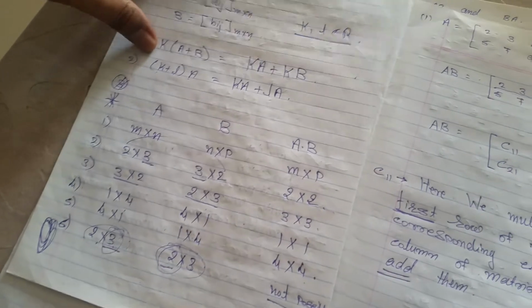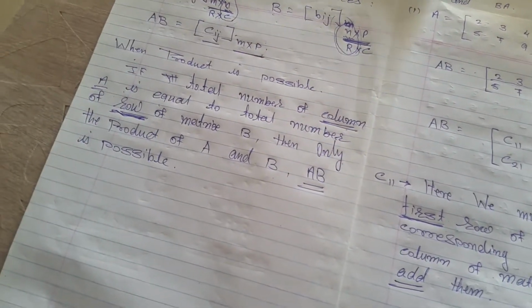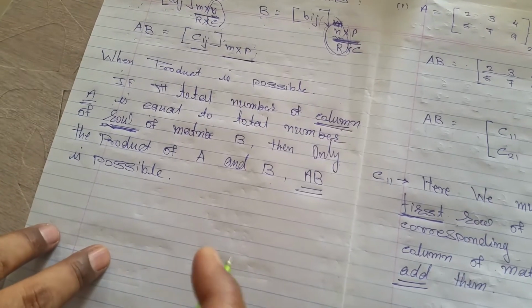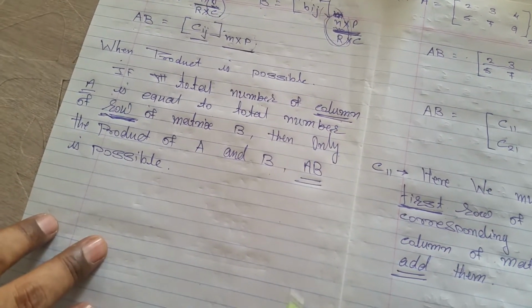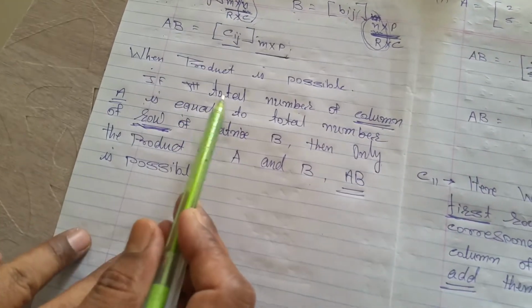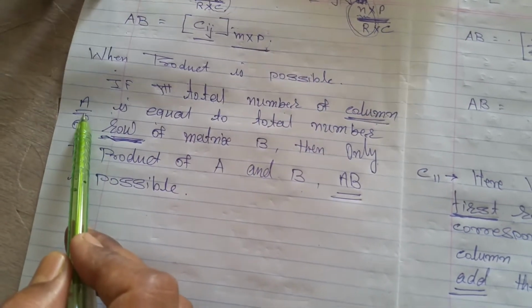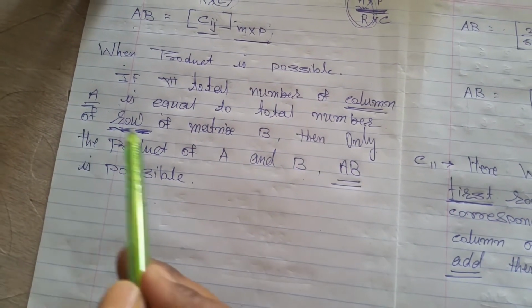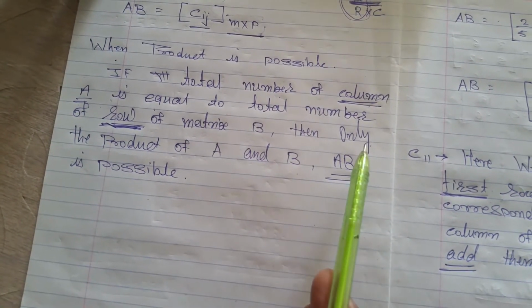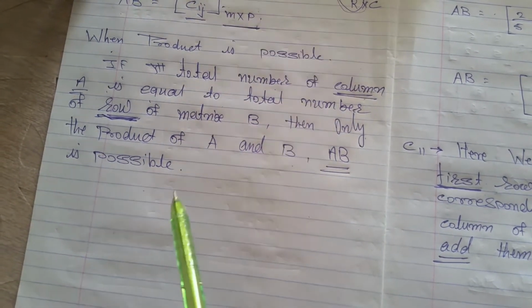First, when is the matrix product possible. Second, if it is possible, then what is the outcome? If the total number of columns of matrix A is equal to the total number of rows of matrix B, then only the product of A and B, that is AB, is possible.